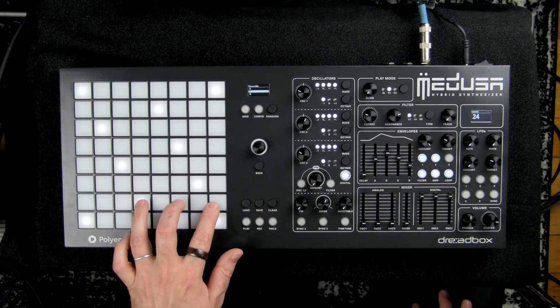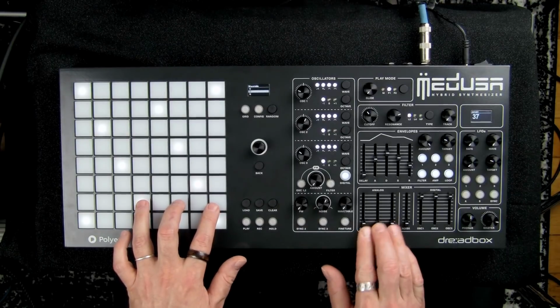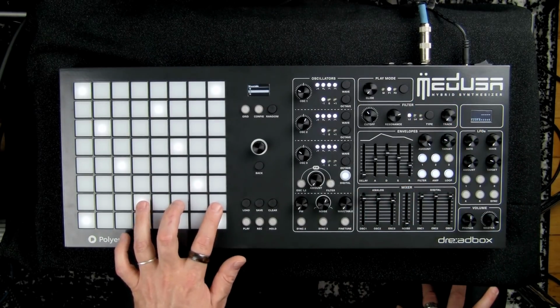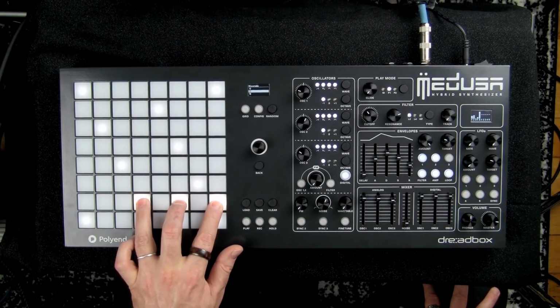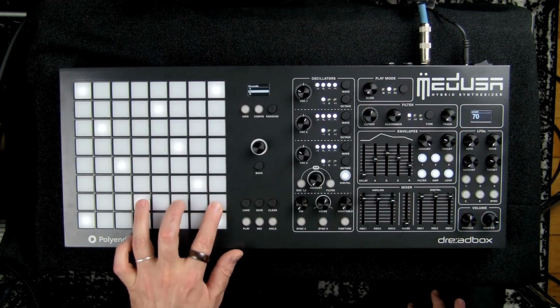So if we go back to having the filter control the cutoff point as well, and we bring in the analog oscillators that are also being pulse width modulated. Now we're losing the wavetable because the filter closed too much. Here, let's try that again.